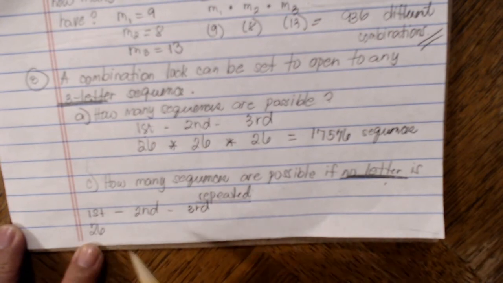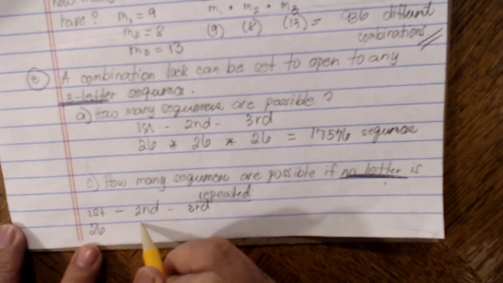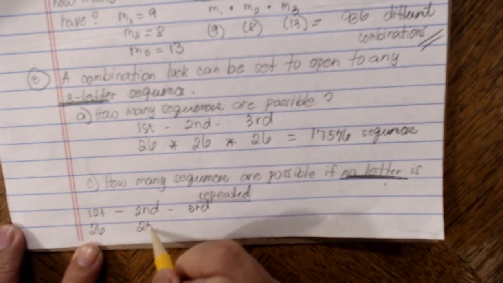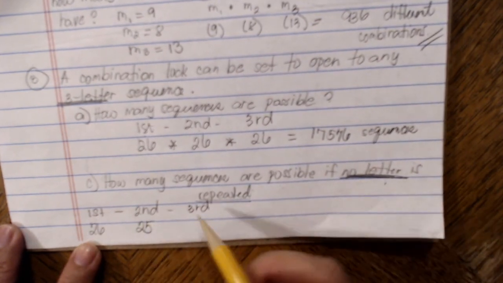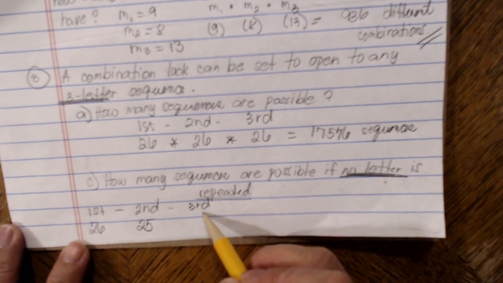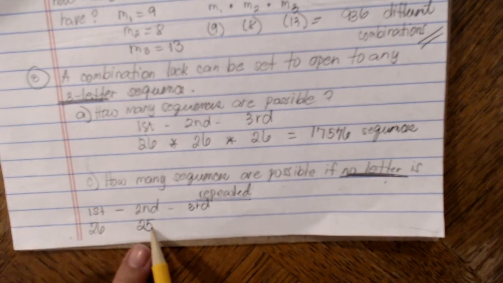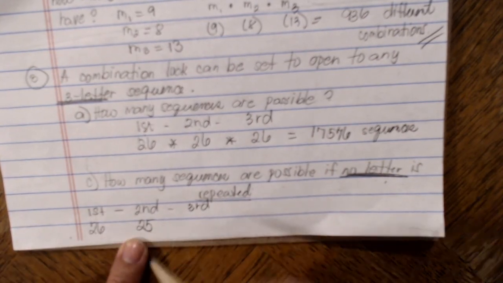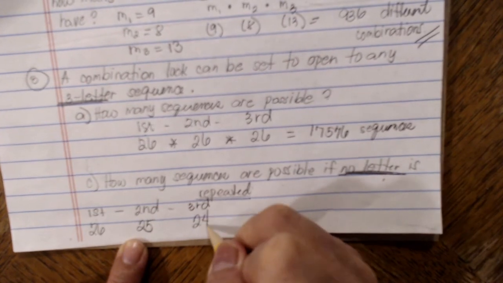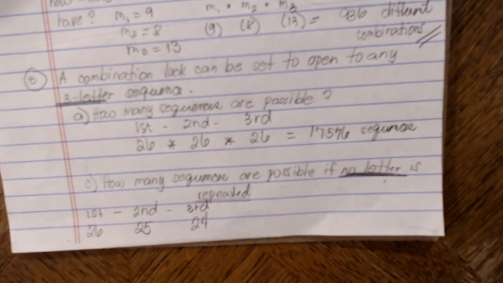For my second letter, I cannot repeat what I picked, so only 25 letters are available. For the third letter, I cannot pick what I picked in the first or second, so I will have only 24 choices.